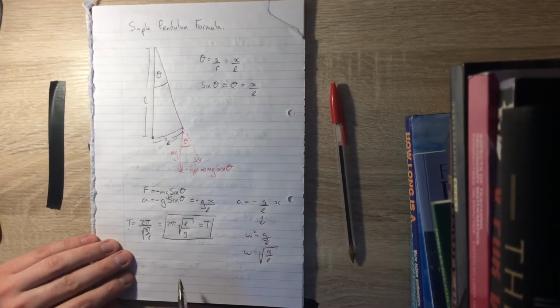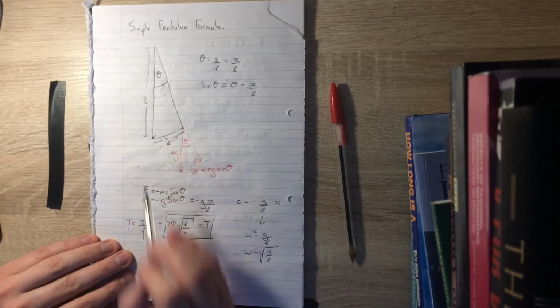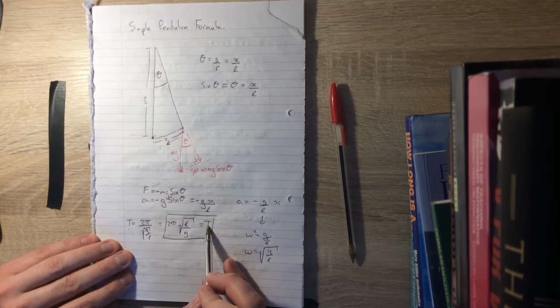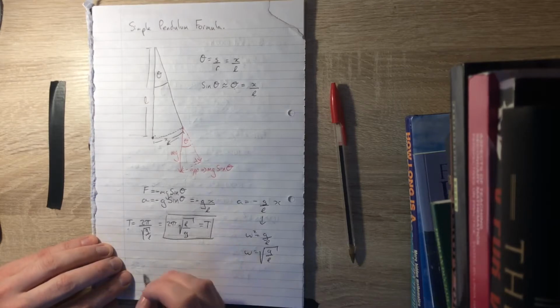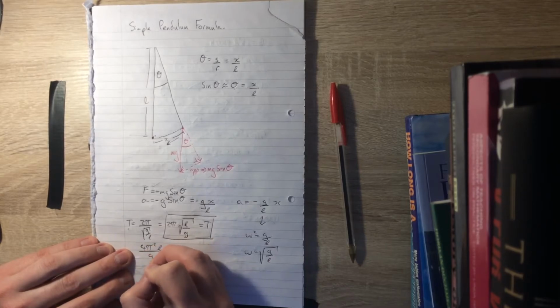One of the really interesting things about this formula is that if you know the length of your pendulum, which is easy to measure with a ruler, and the period, which is easy to measure with a watch, you can work out the acceleration due to gravity pretty accurately. By squaring both sides, I'm going to get T squared equals 4 pi squared L over g.